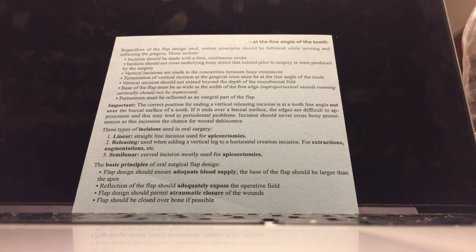The types of incision used in oral surgery are three: linear, releasing, or semi-lunar. The linear is a straight line incision used for apicoectomies. The releasing is used when adding a vertical leg to a horizontal incision for extractions, augmentations, etc. And the semi-lunar is a curved incision mostly used in apicoectomies, just like the linear.